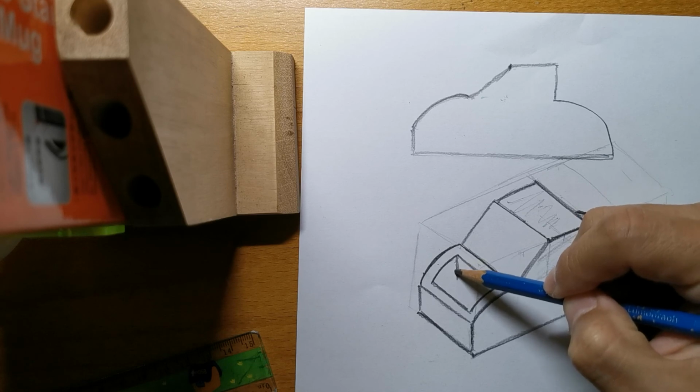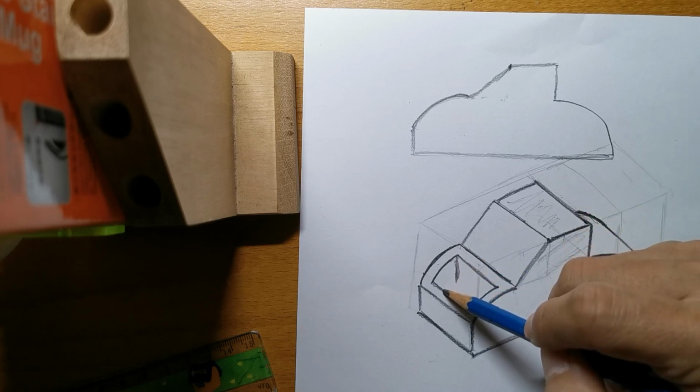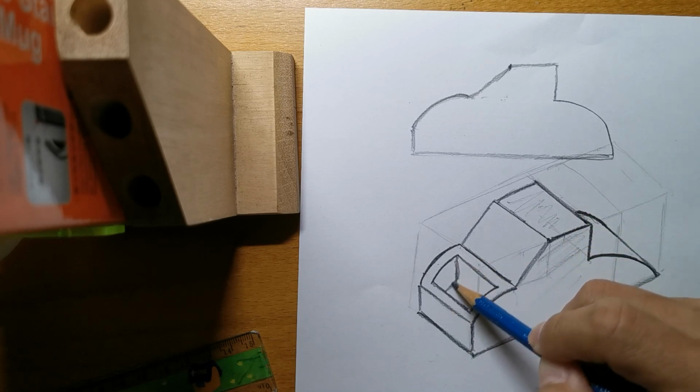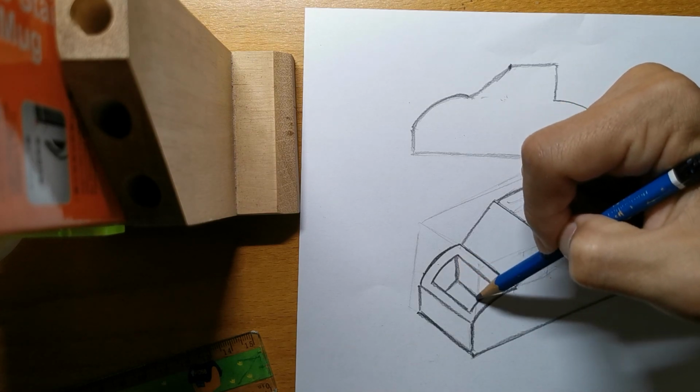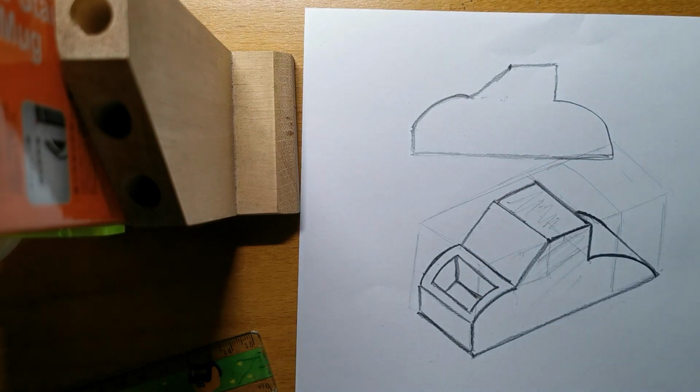A vertical line. Once I'm happy with the depth, I now have a hole down here.